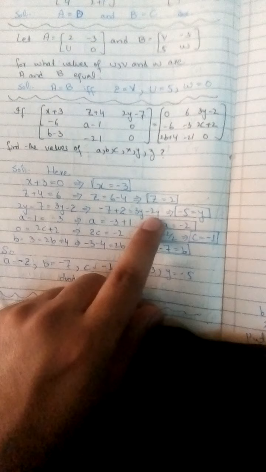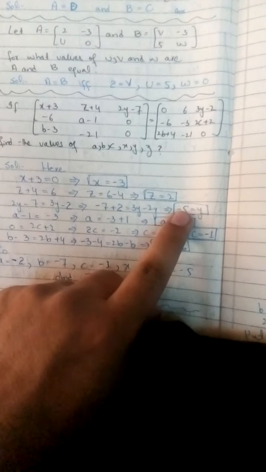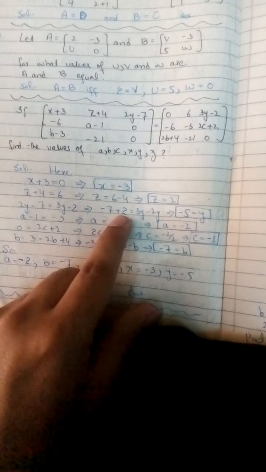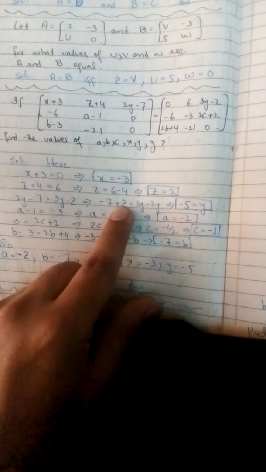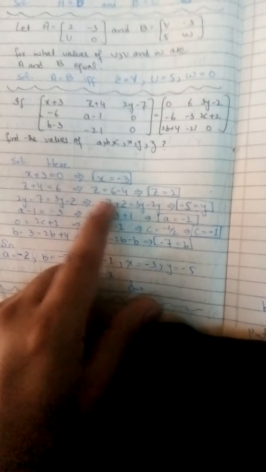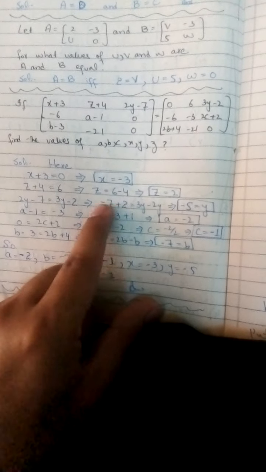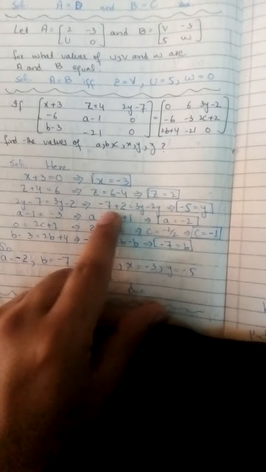So 3y minus 2y is y, and minus 7 plus 2 is minus 5. If you see here, the signs are different. It's negative, and this sign is positive. So if the signs are different, you have to subtract numbers. If the signs are the same, you have to add the numbers and the sign must be that same sign. Okay, minus 7 plus 2 is minus 5.